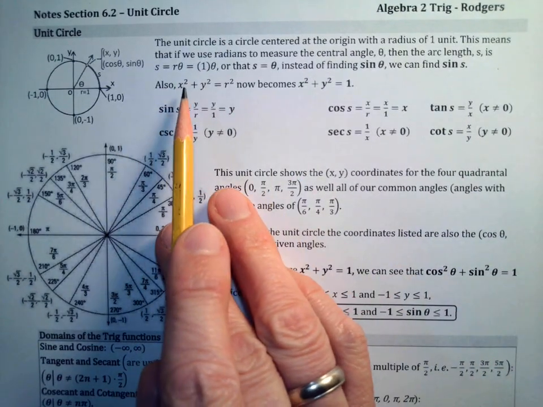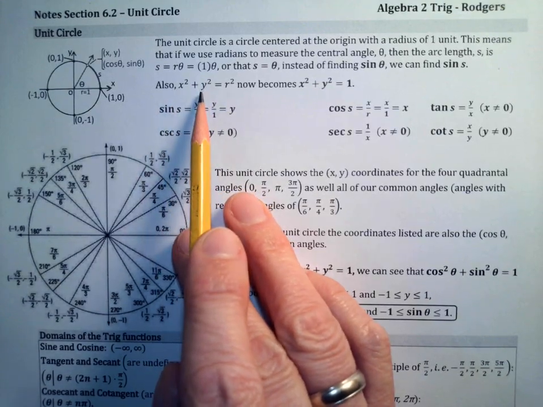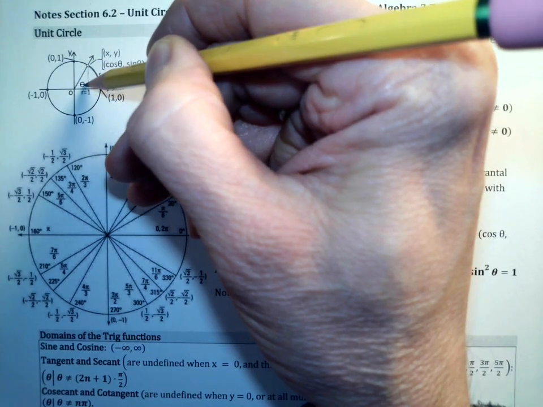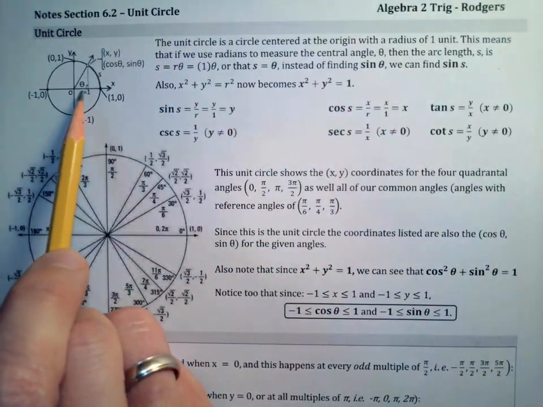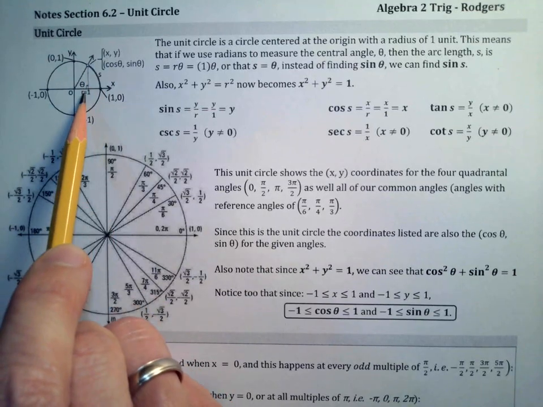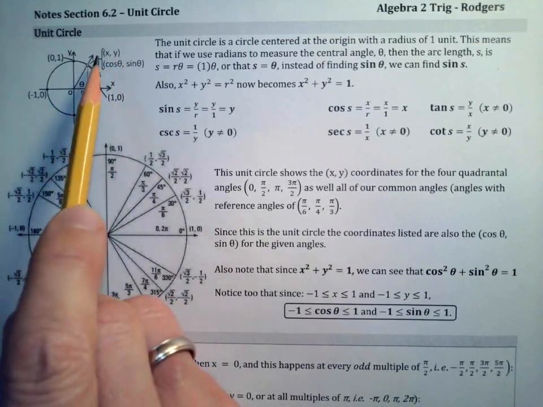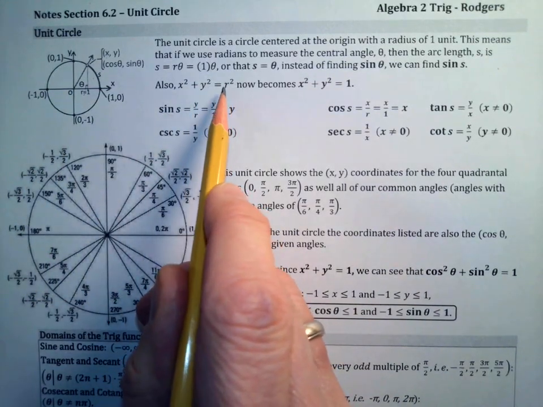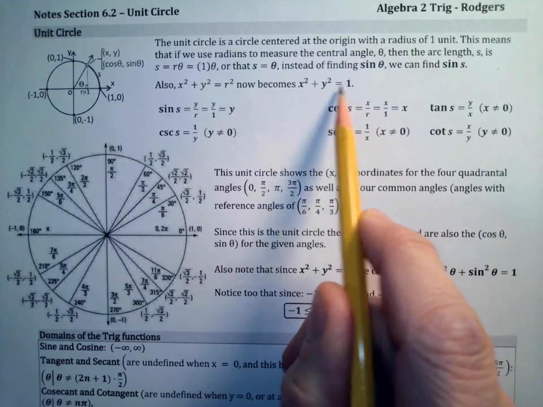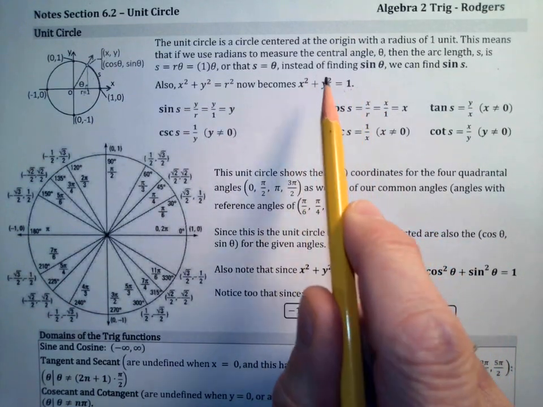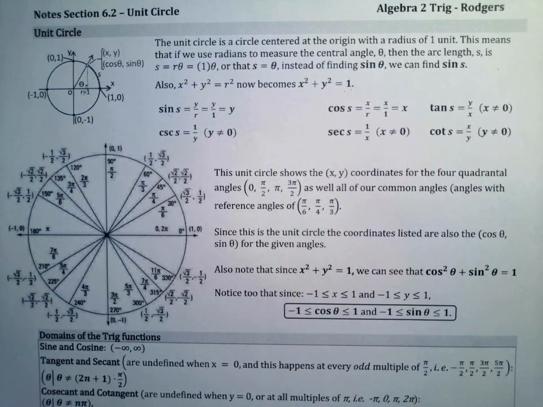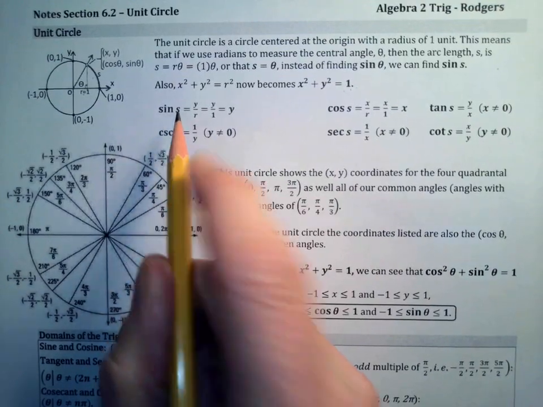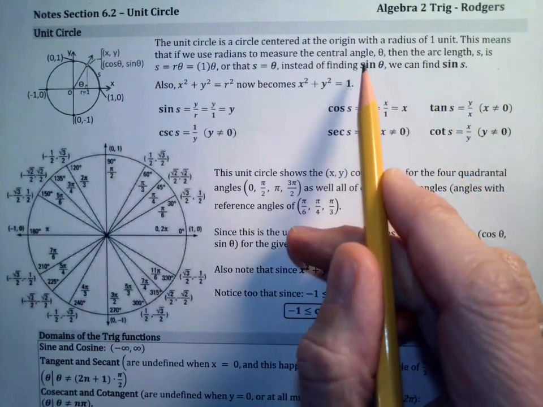Okay, we know that x squared plus y squared is equal to r squared. If we were to draw a right triangle here, we know the x coordinate for this point, the y coordinate, and the r, and we could square those: x squared plus y squared is equal to r squared. But now that simplifies things a little bit, because r is 1, so x squared plus y squared is equal to 1. Instead of theta, we're saying s here, but that's really the same thing as theta since we're on the unit circle.